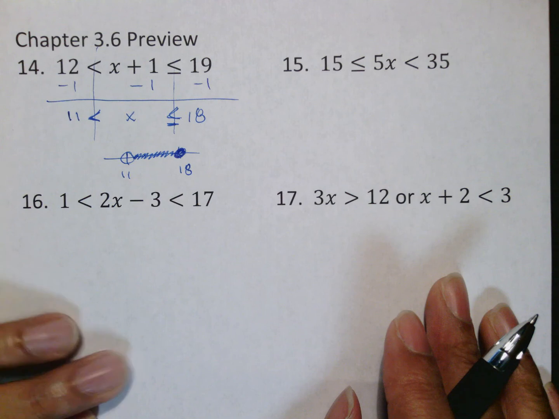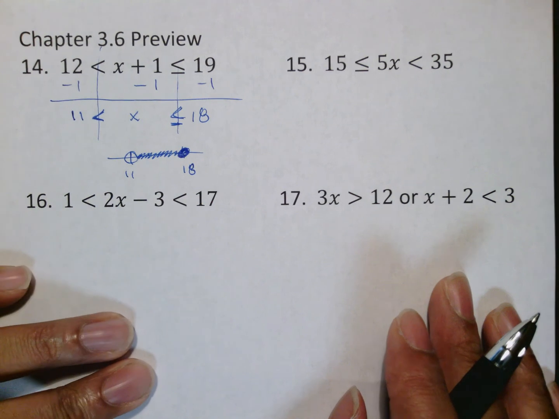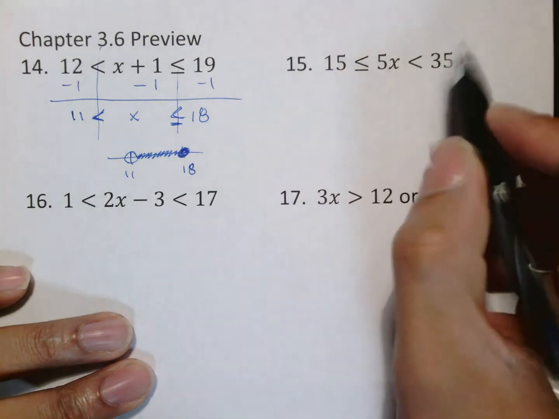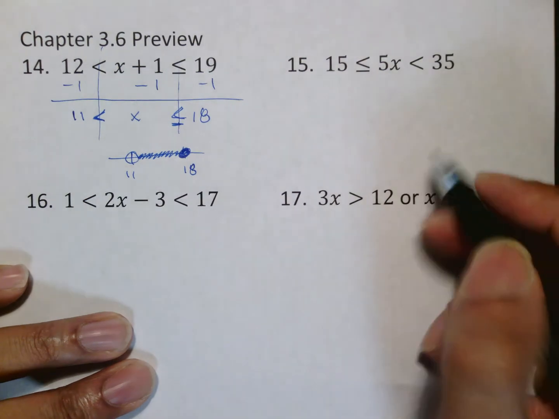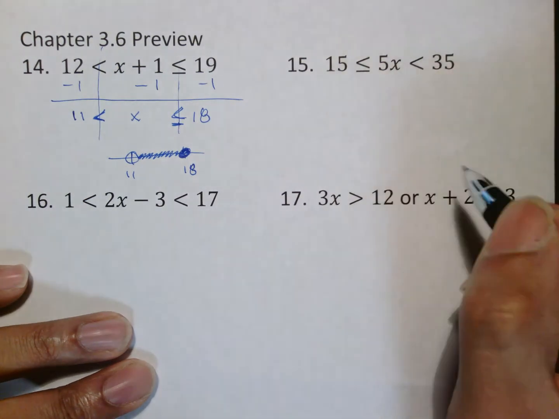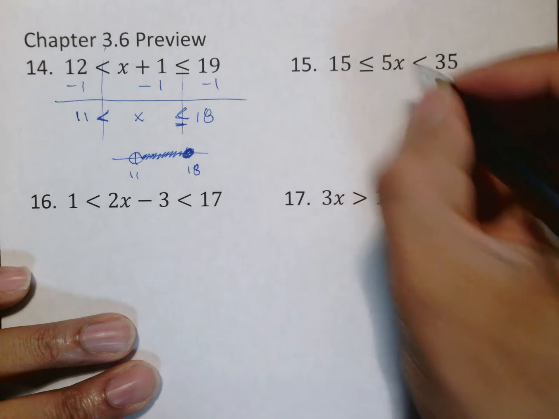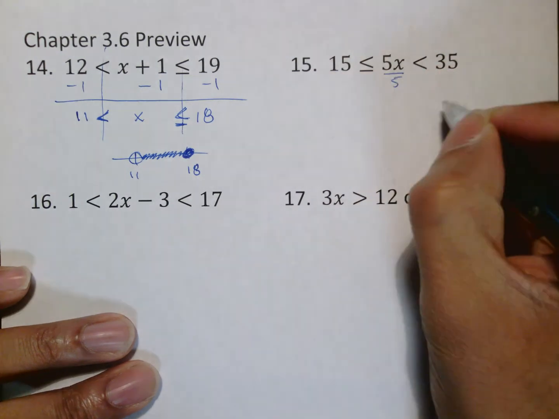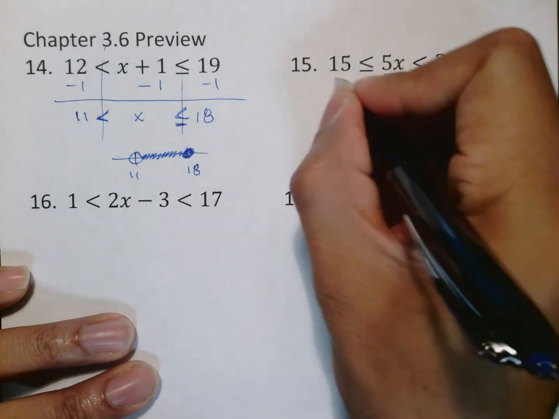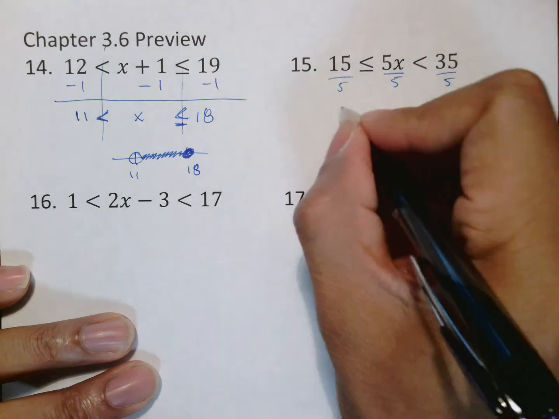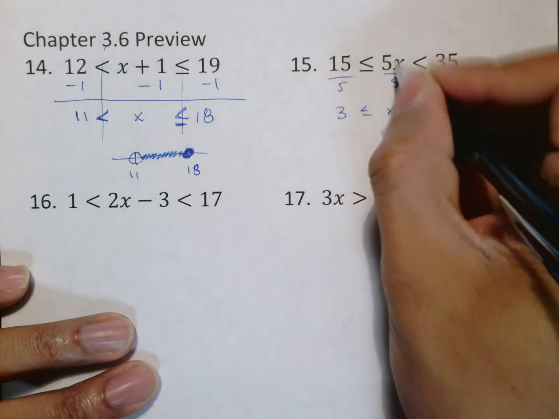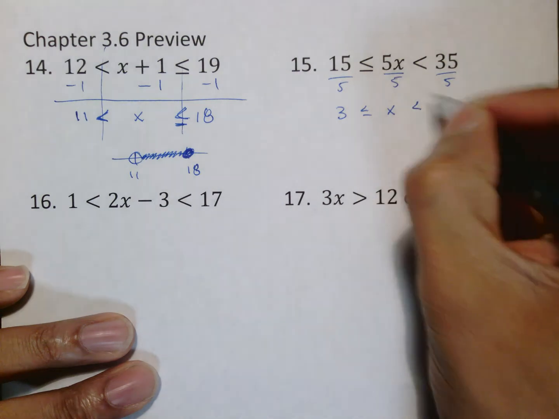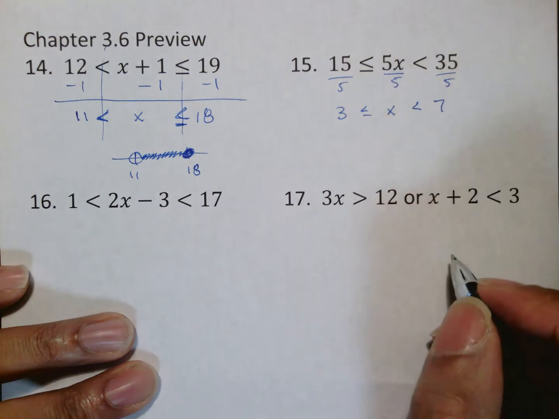Alright, 15. Looking at this, it looks weird, but it's only because you have 3 rooms now, and so you still want to get x by itself. The rule we follow still is there. The numbers are attached, so we will divide by 5, but you must divide by 5 3 times. Bring down your number, the sign doesn't change. Bring down whatever's left, the sign does not change, and 7.